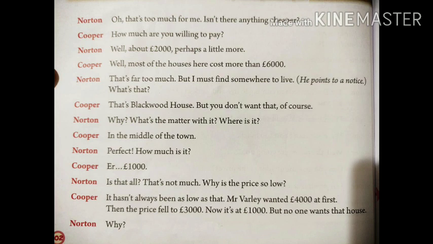Cooper: Well, most of the houses here cost more than 6,000. Then Cooper says, but most of the houses in this place cost more than 6,000. Your limit is 2,000, but here, if you want a house in Overwood, you need to pay more than 6,000.